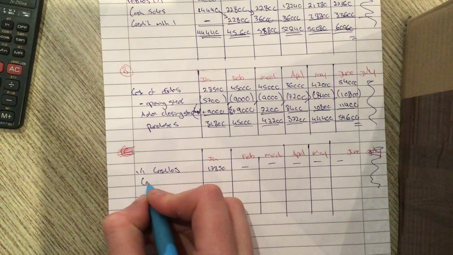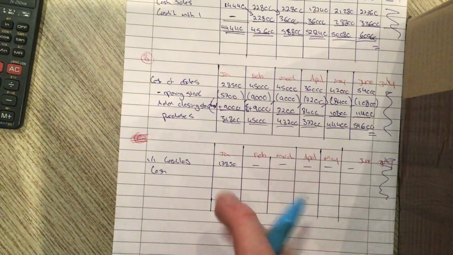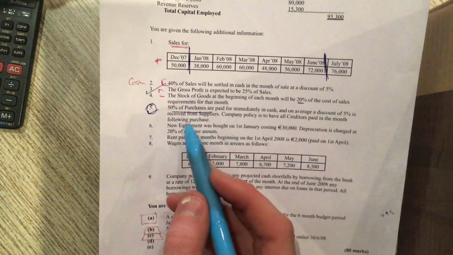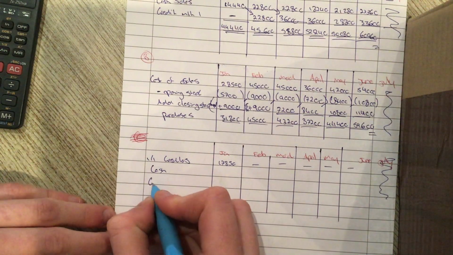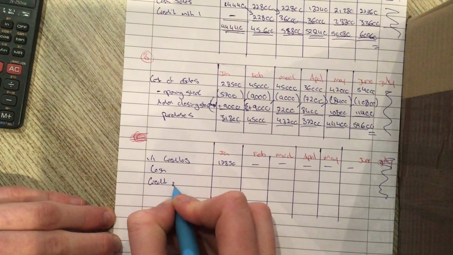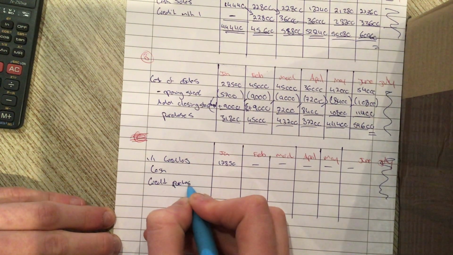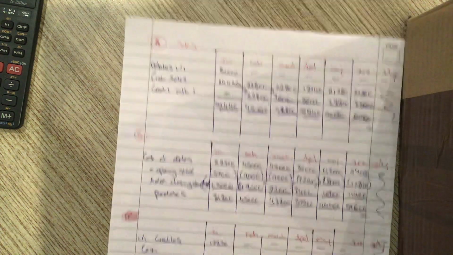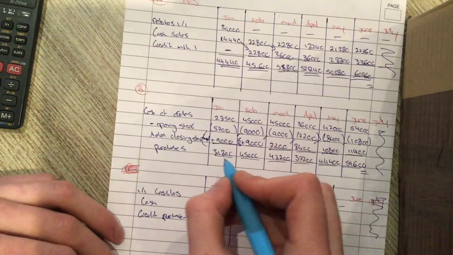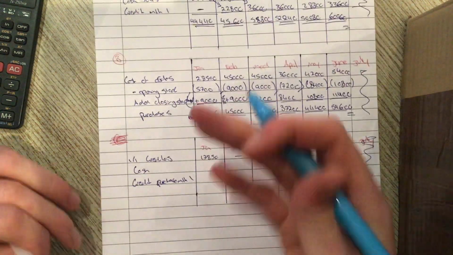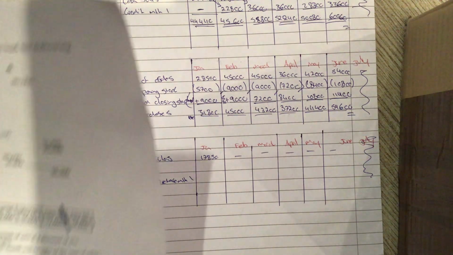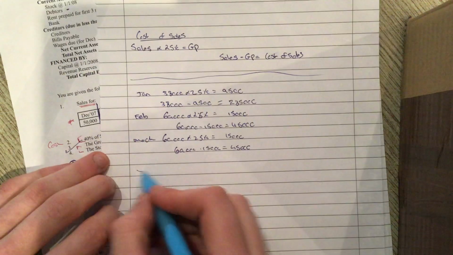So cash, that's going to be the month of purchase, and then 50% is going to be in the month following purchase. So credit purchases, month 1. Exactly like we've just done the sales, we're going to be using these figures here because that's just how we are going to do it. Now I do it out here in this little working sheet that I have.